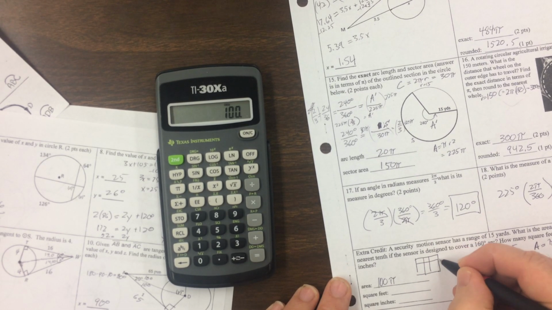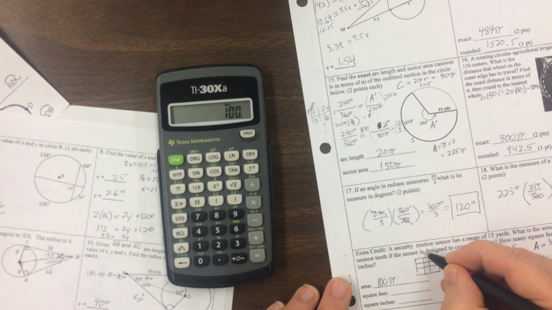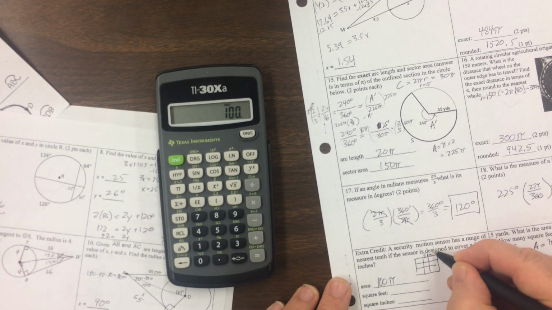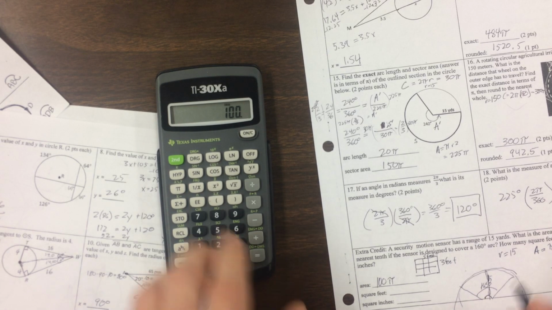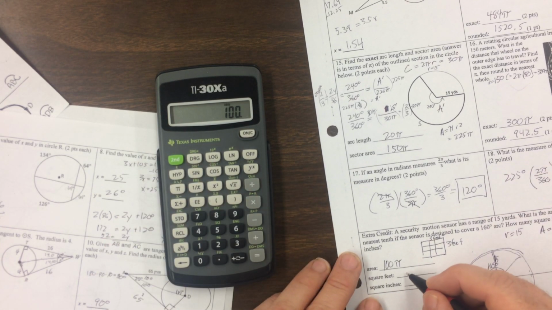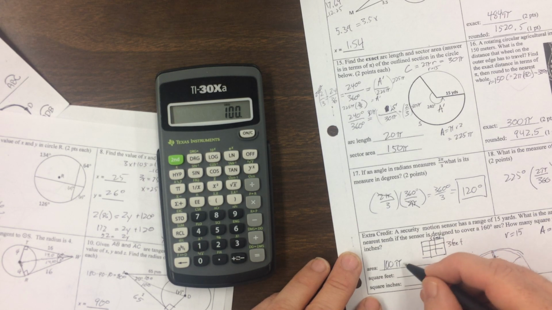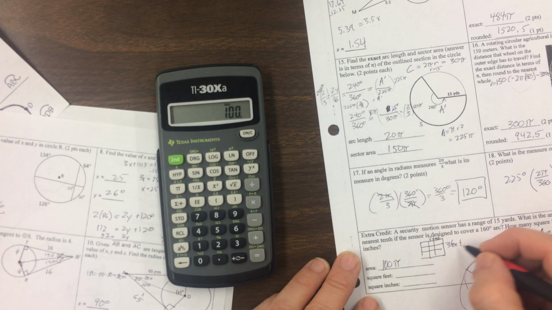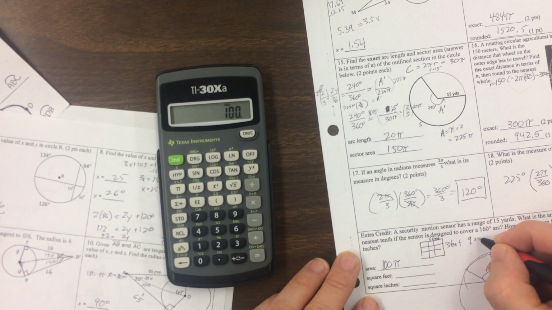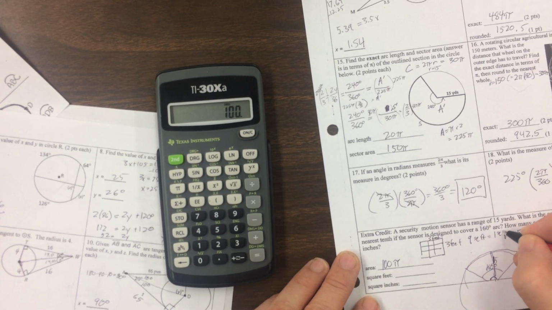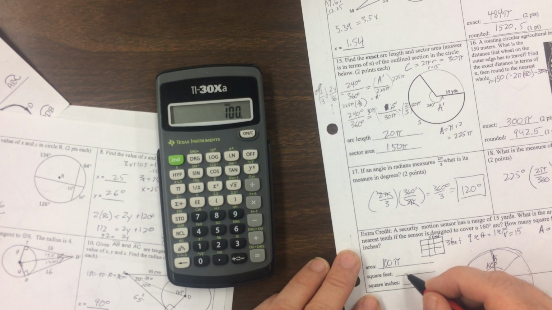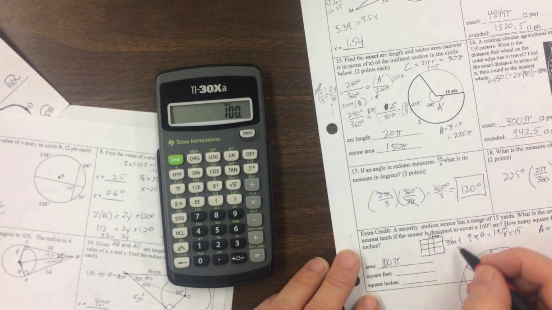In a square yard, there are 3 feet in each side. So 100 pi square yards, there are going to be 9 square feet in 1 square yard. So that means we're going to multiply by 9.